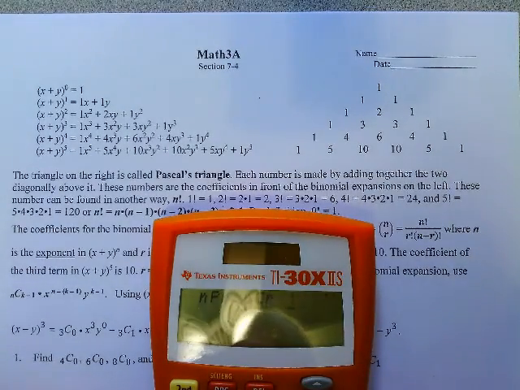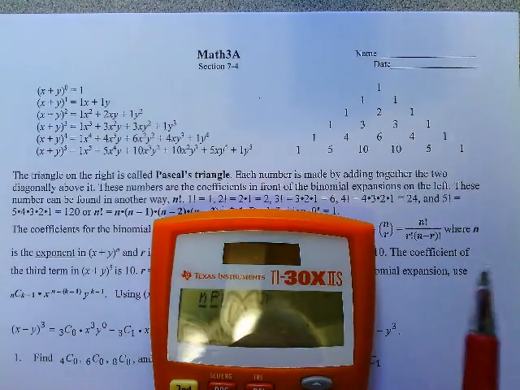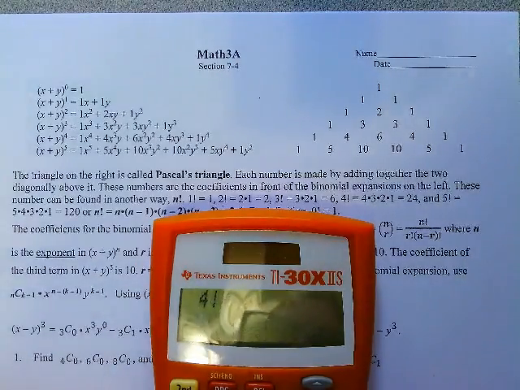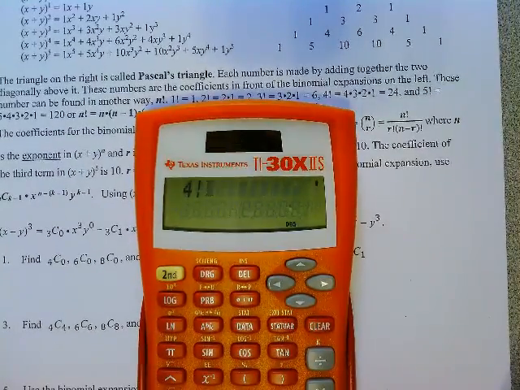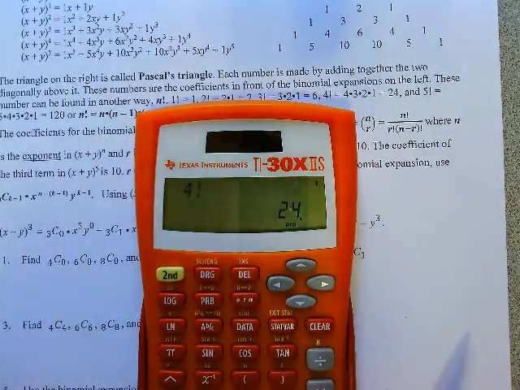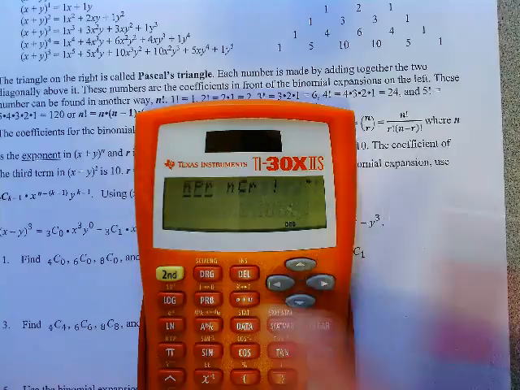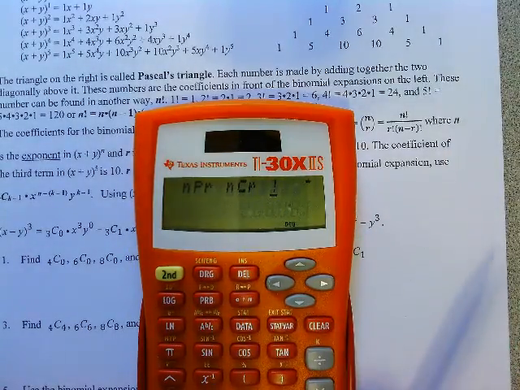So for example, if we went for PRB and then moved it over twice, so notice I have 4 factorial on my calculator there, and then if I go equals, you can see that it equals 24. 5, PRB, slide it over, and again hit enter.